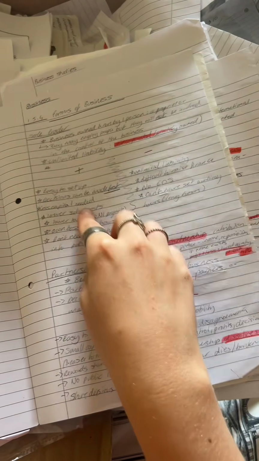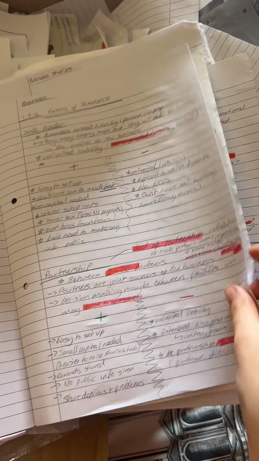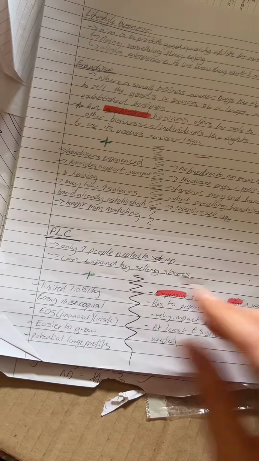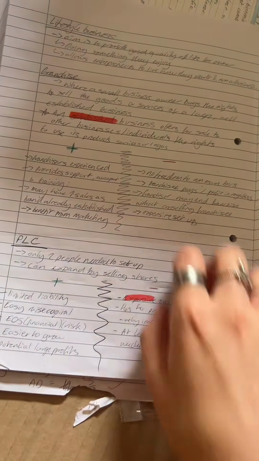The business I revised by having positives and negatives for literally every topic. There's a benefit of this, what's the drawback? And then using this to create chains of analysis.